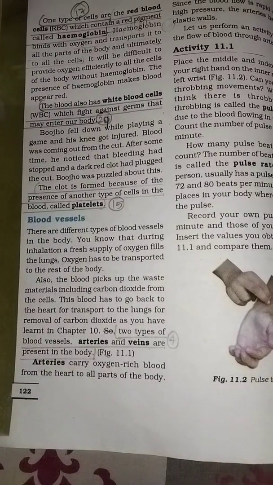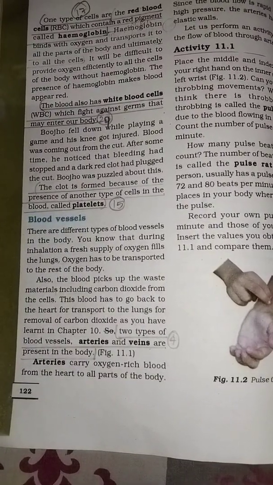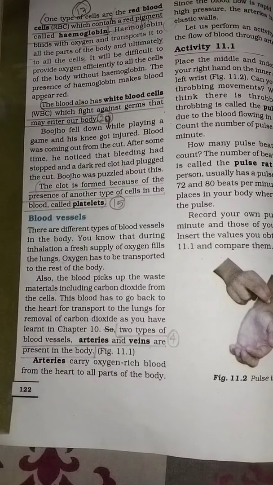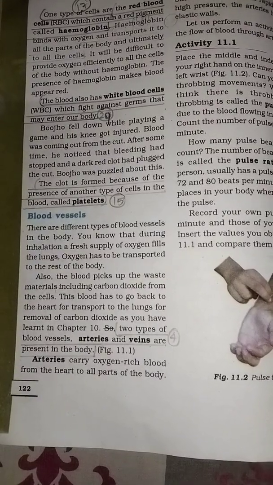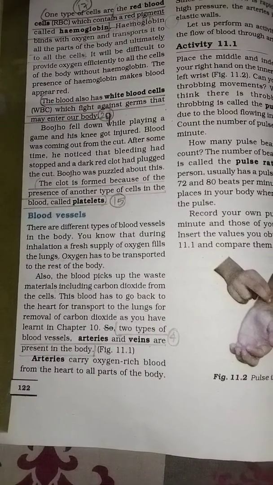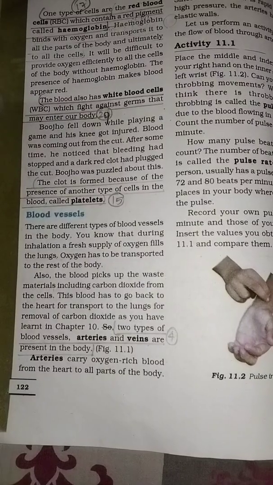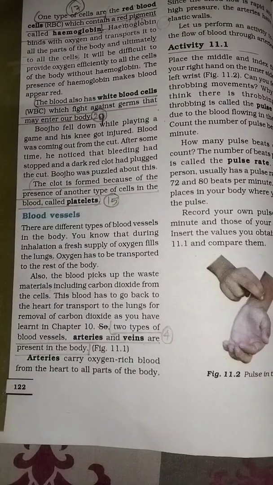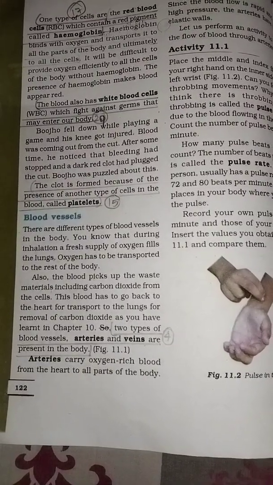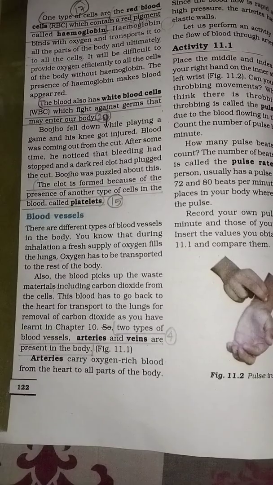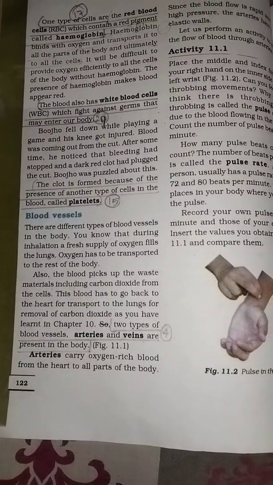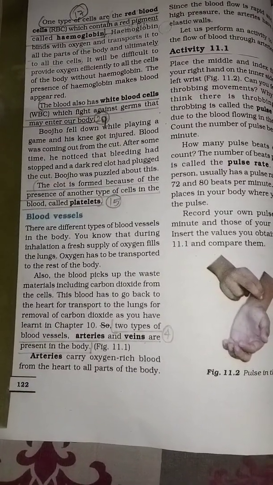Bujo fell down while playing a game and his knee got injured. Blood was coming out from the cut, and after some time he noticed that the bleeding had stopped and a dark red clot had plugged the cut. Bujo was puzzled about this. The clot is formed because of the presence of another type of cells in the blood, called platelets.